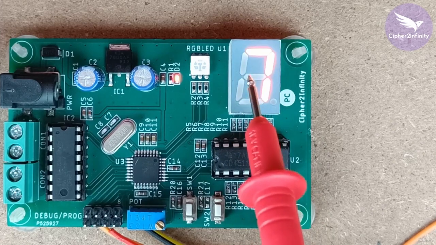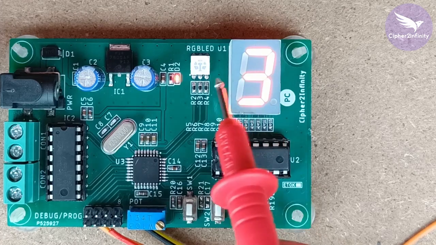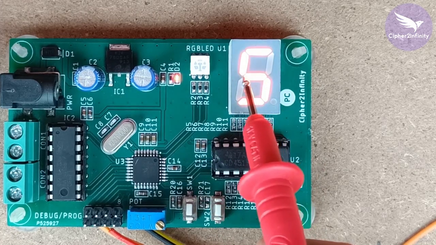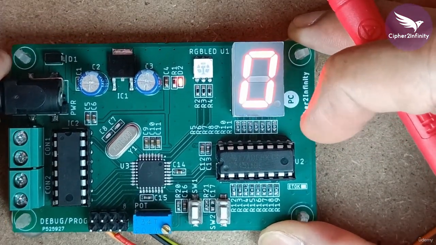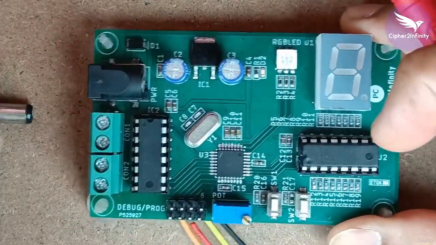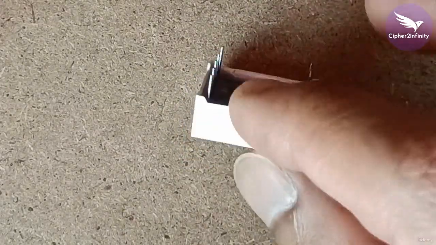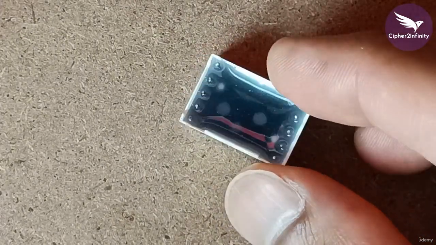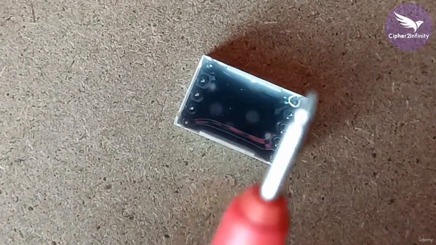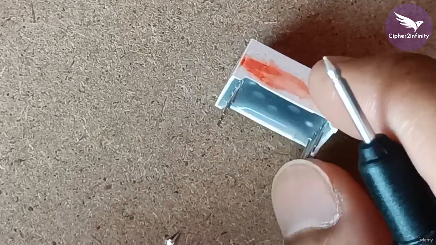Now I will show you how to check the 7-segment display with the help of a multimeter. Again, you have to put the multimeter in continuity mode. Let me remove the power, and let me show you how we need to check whether the 7-segment display is working properly or not. This is the 7-segment display, which you already know, and it has pins on the bottom side. I have placed the multimeter knob in continuity mode.